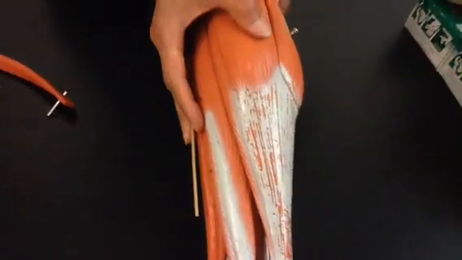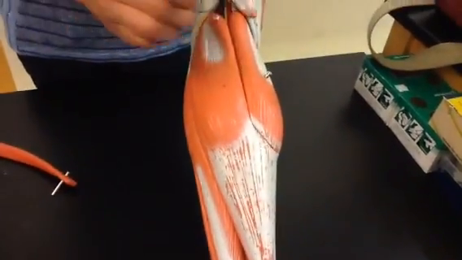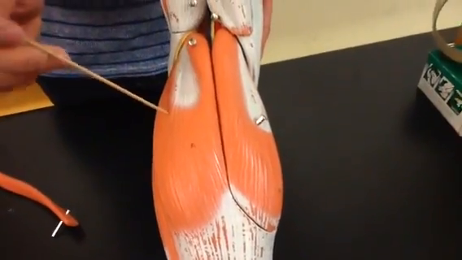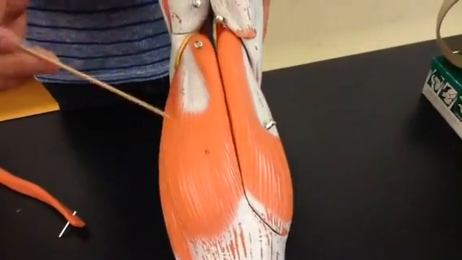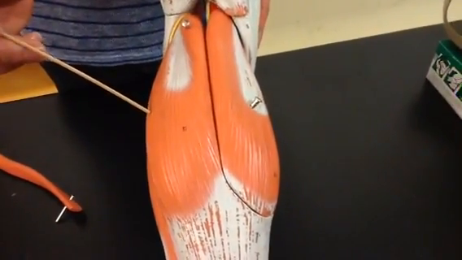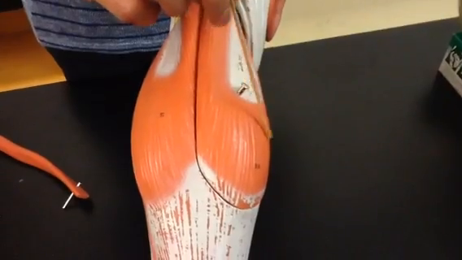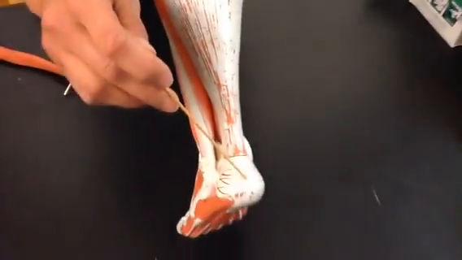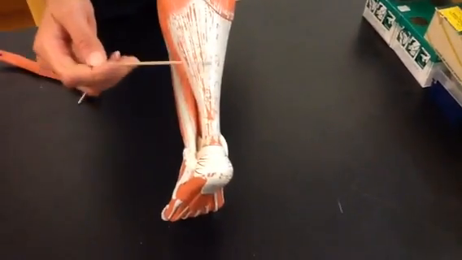Okay. On the back, we have your gastrocnemius. So these are the two heads. Gastrocnemius starts off on the condyles of the femur. So the origin of your lateral head would be the lateral condyle of the femur, and the origin of the medial head is the medial condyle of the femur. And these both insert onto the calcaneus via the calcaneal tendon.